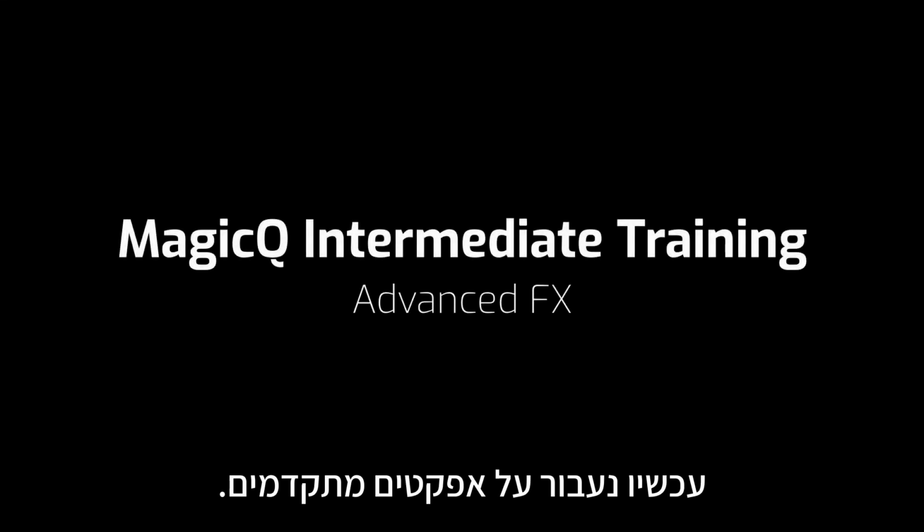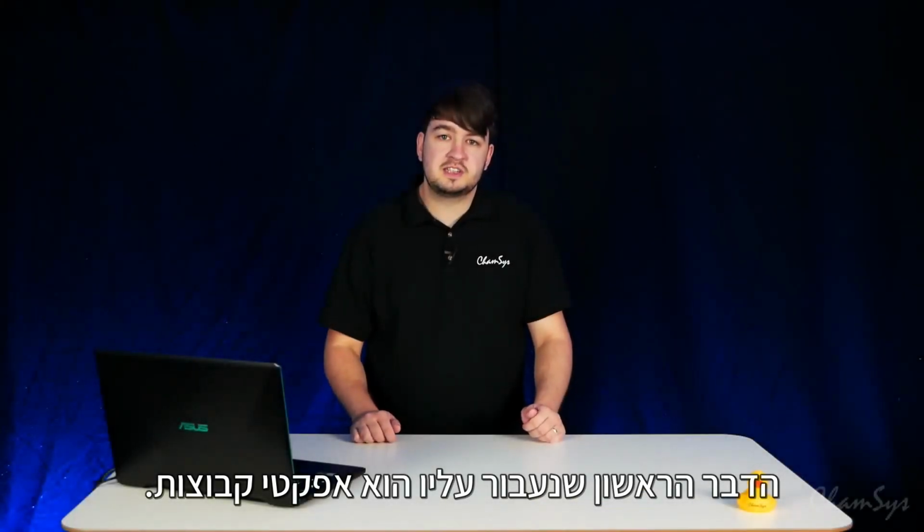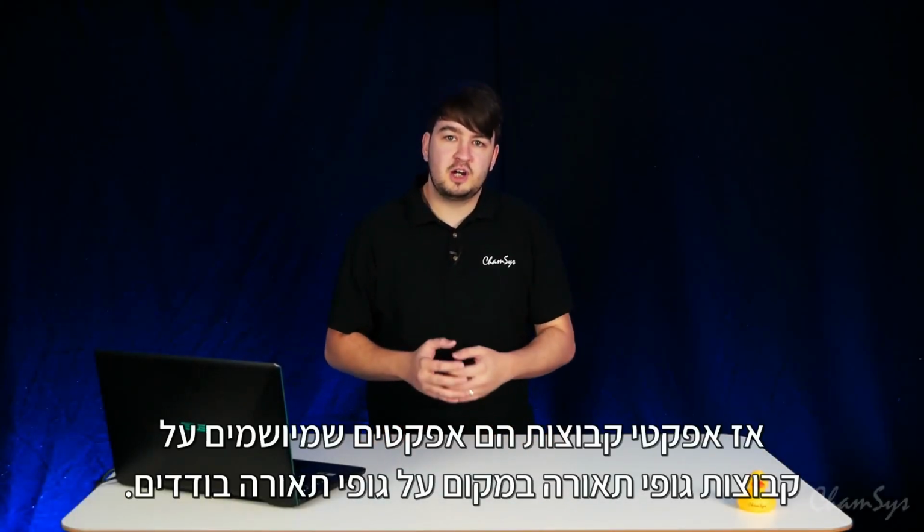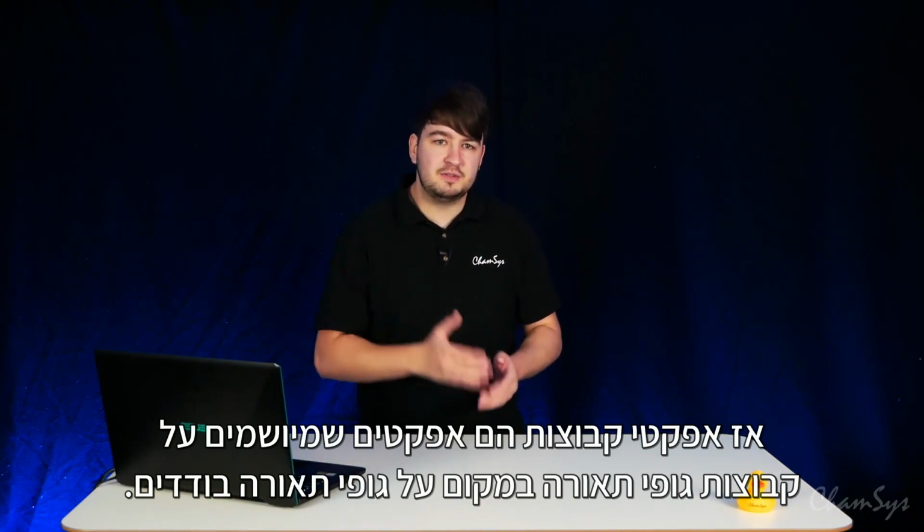We're now going to take a look at some advanced effects. First thing we're going to take a look at is group effects. So group effects are when you apply effects over groups of fixtures rather than individual fixtures.